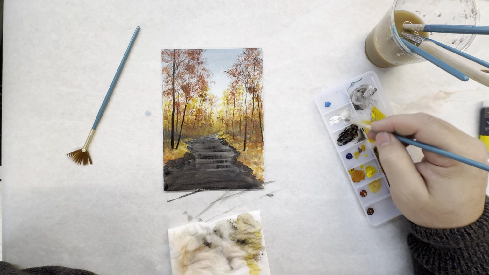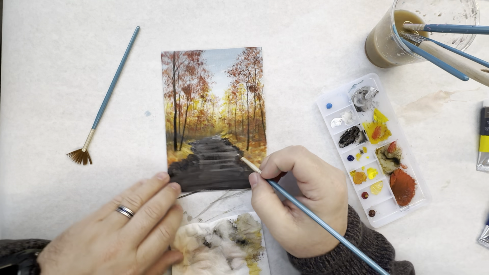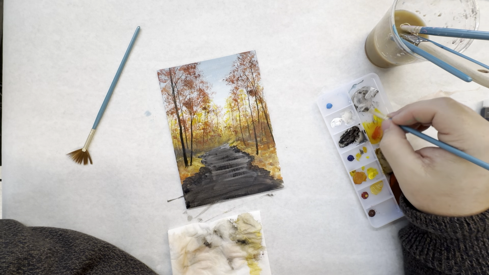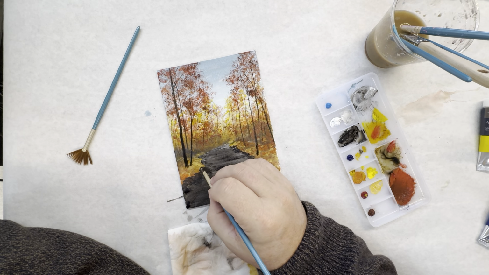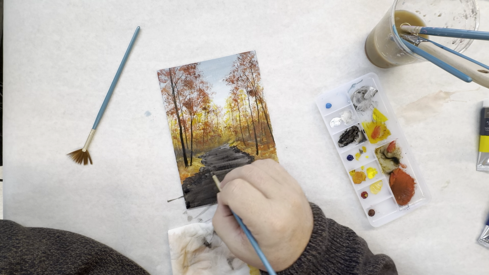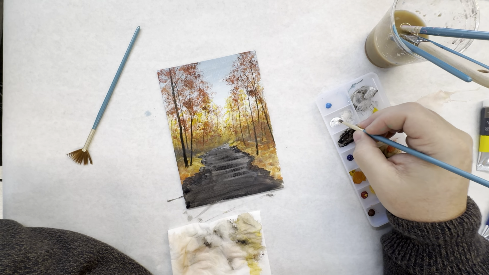Okay, now I'm going to start to define some of these rocks and stuff a little bit here. This is sometimes a trial and error, usually kind of figuring out where the light source is coming from and just doing that.